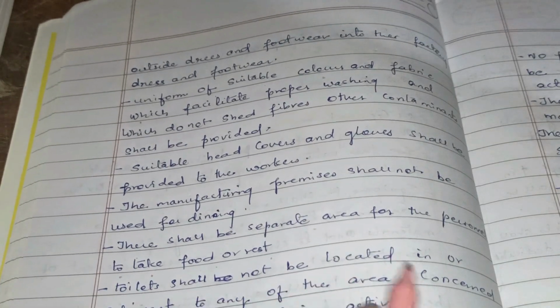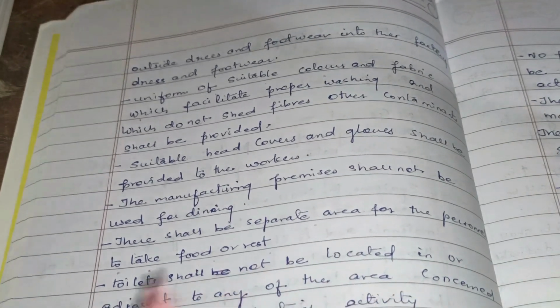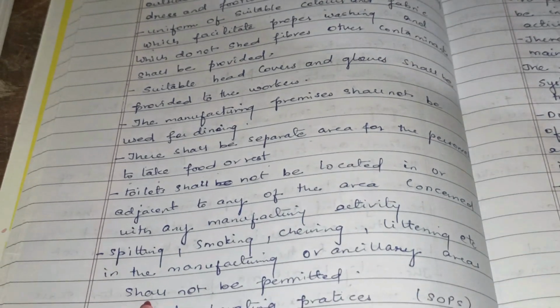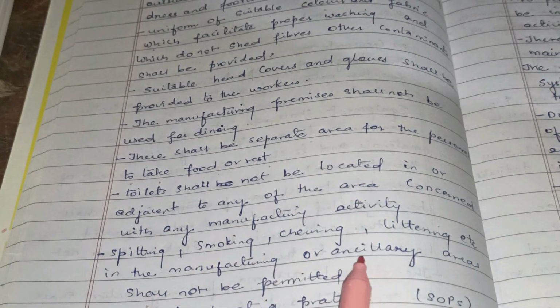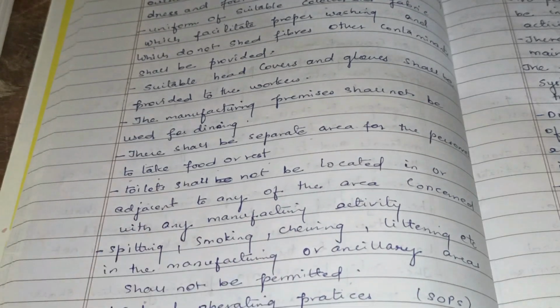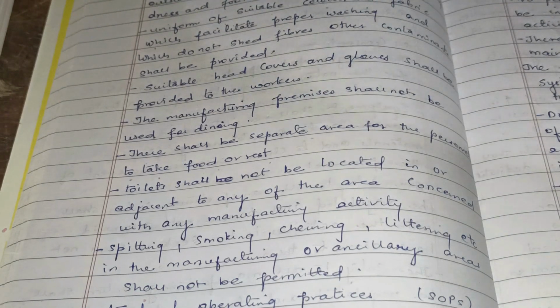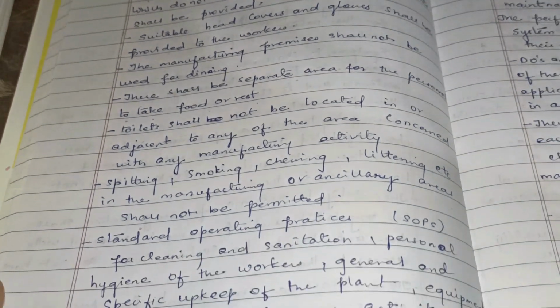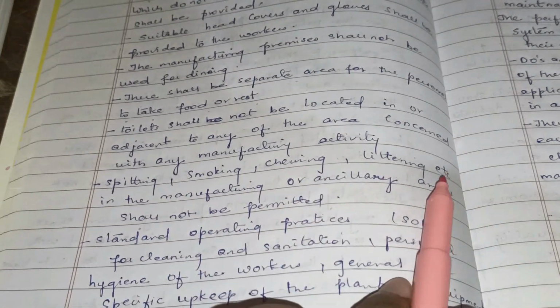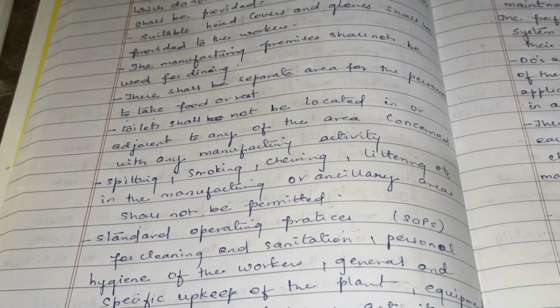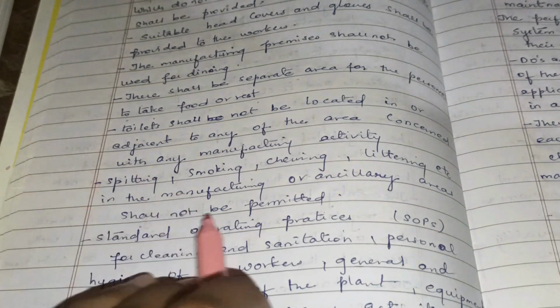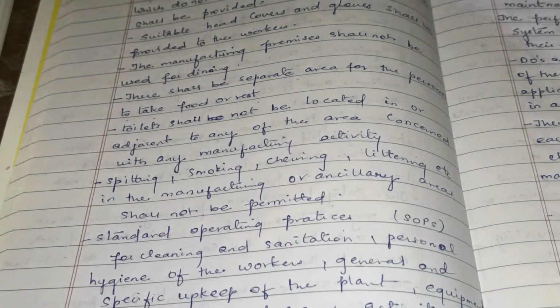Toilets shall not be located in or adjacent to any of the areas concerned with any manufacturing activities. Means the toilets should not be available in any areas where the manufacturing of the drug is basically taking place. It should be away from it. Spitting, smoking, chewing, littering, etc. in the manufacturing and ancillary area shall not be permitted. So smoking and spitting should be avoided in that premises.